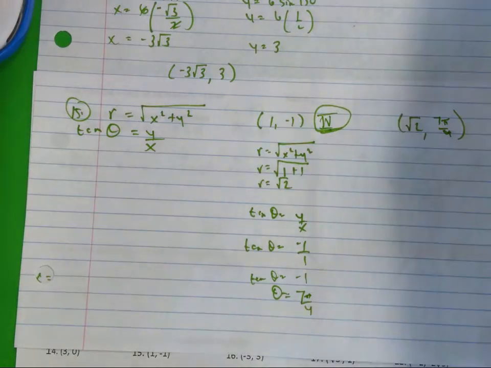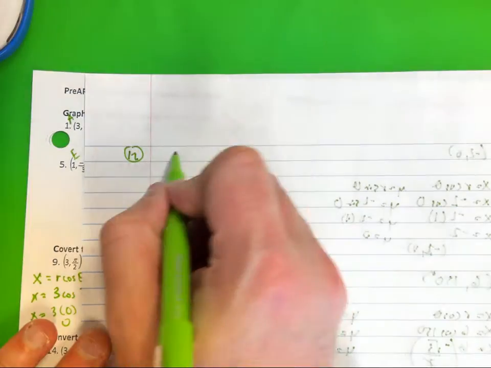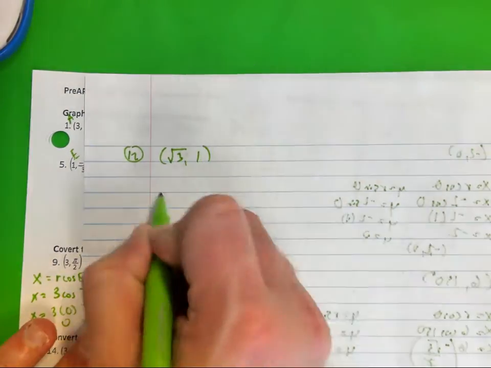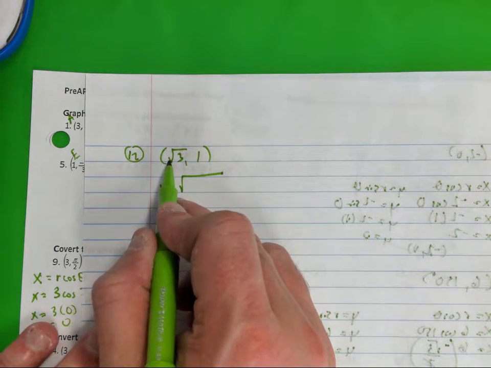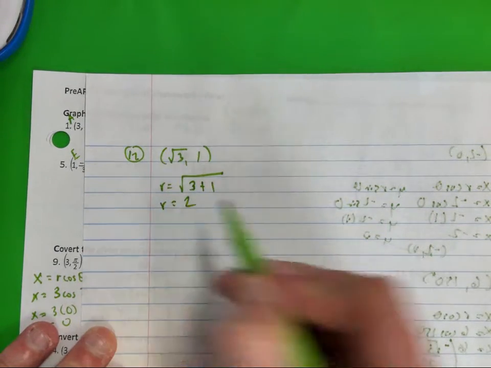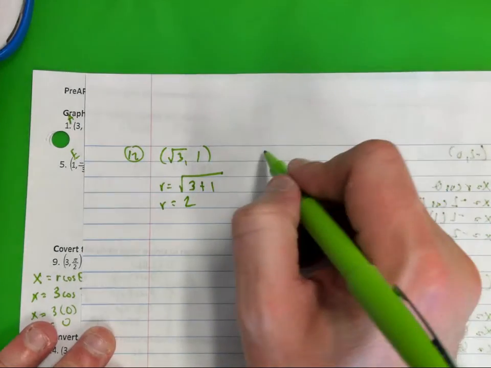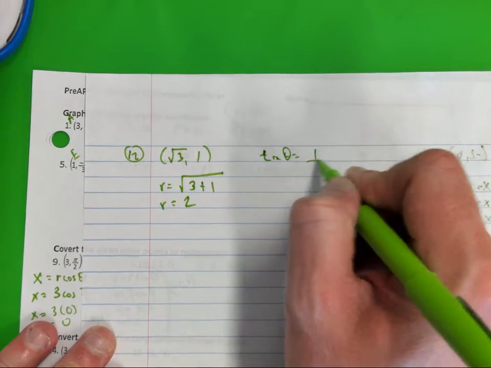All right. Let's look at 17. Square root of 3 and 1. r equals... When I square root of 3, that's just going to leave me what? 3. Square root of 1, that's going to be 1. Square root of 4 is 2. Okay? Tangent of theta equals y divided by x.